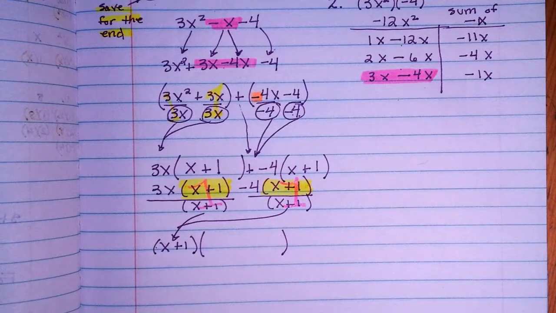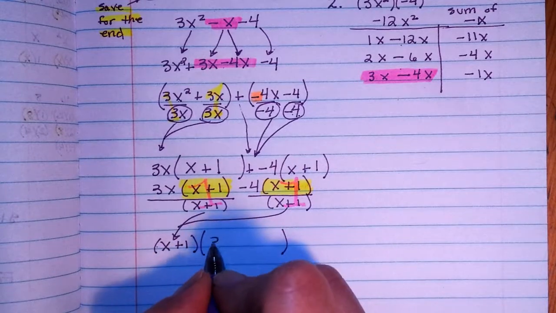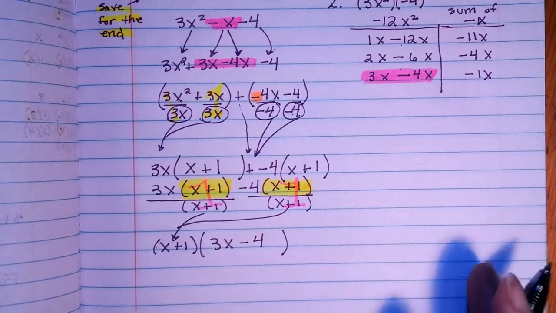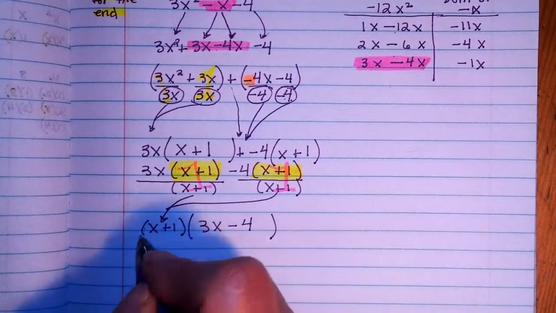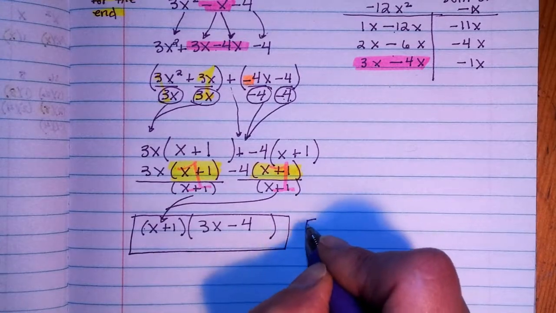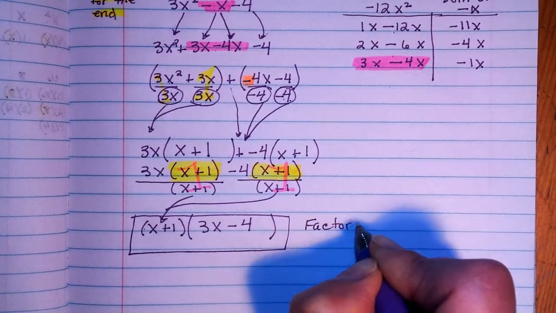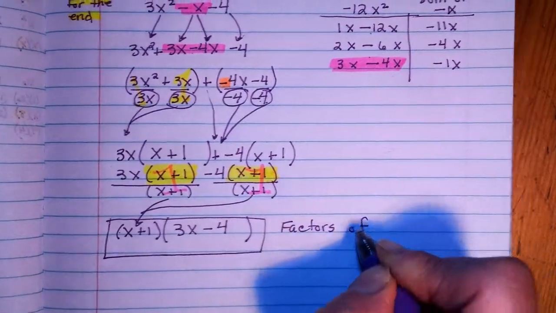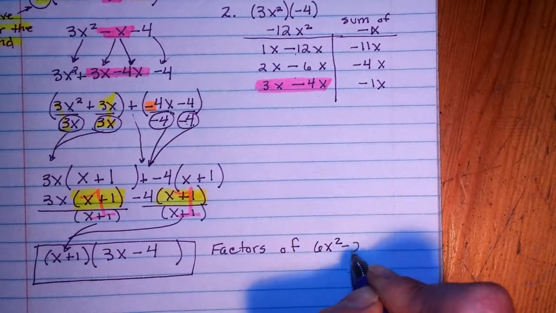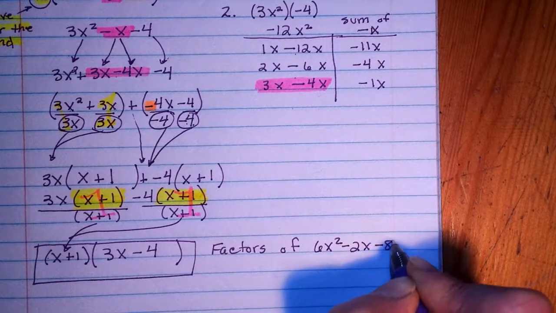What am I left with? I'm left with 3x minus 4. So these are my factors of, what was my original? 6x squared minus 2x minus 8.